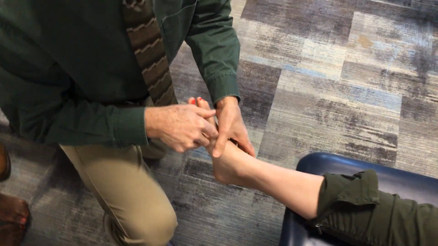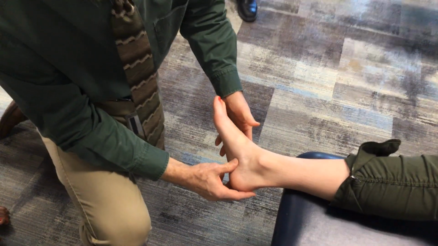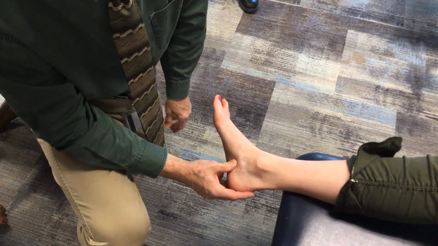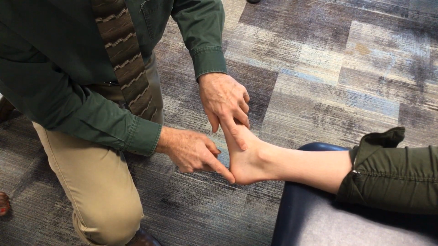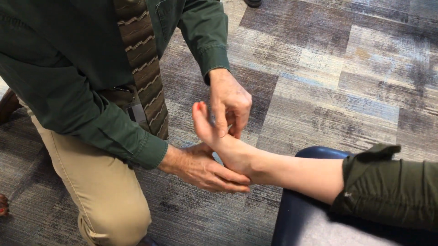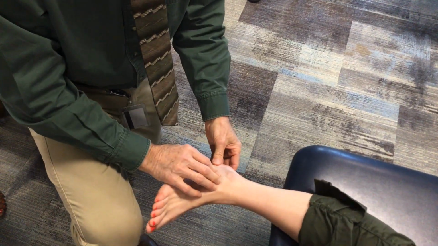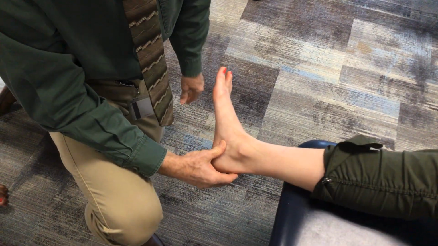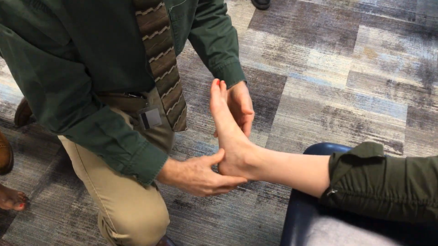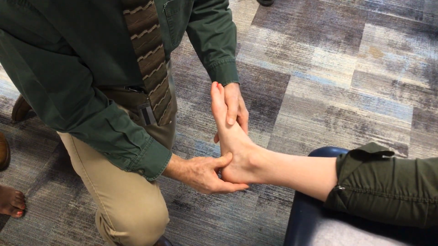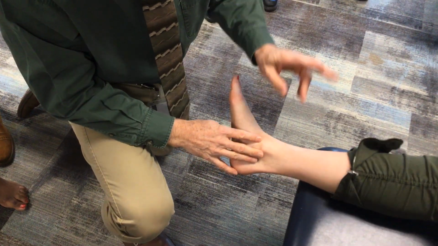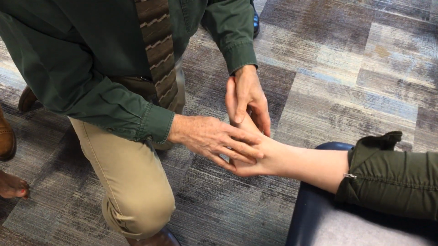What's that sister ligament on this side that supports the medial arch? What is it? Spring. And that's the what? AKA calcaneonavicular. Calcaneocuboid and calcaneonavicular, okay? Calcaneocuboid, calcaneonavicular, all right?